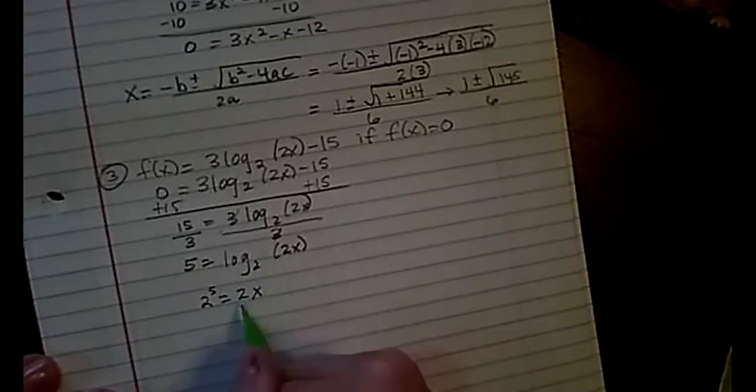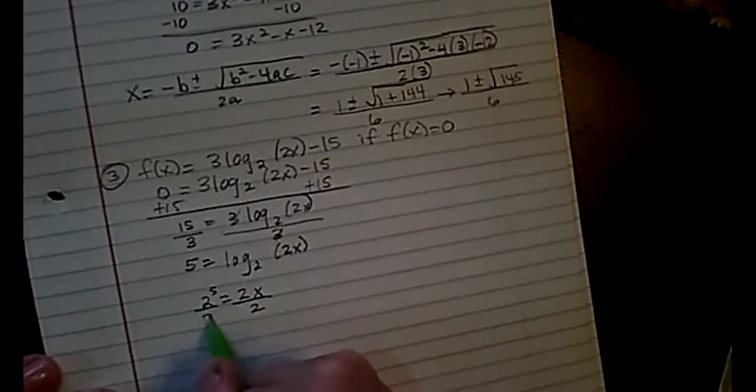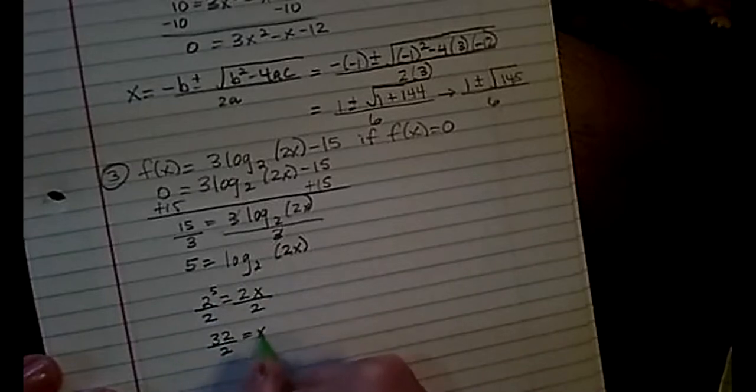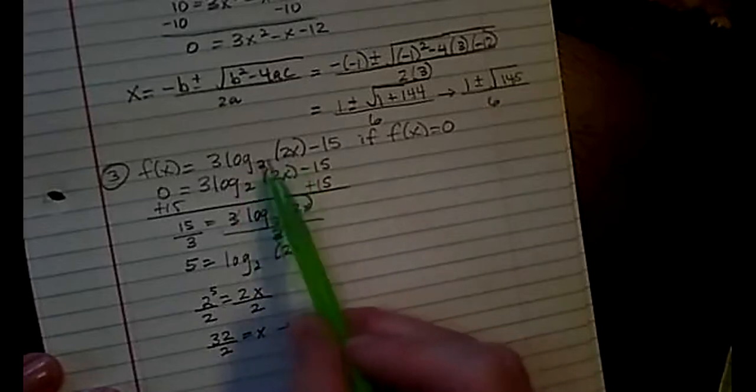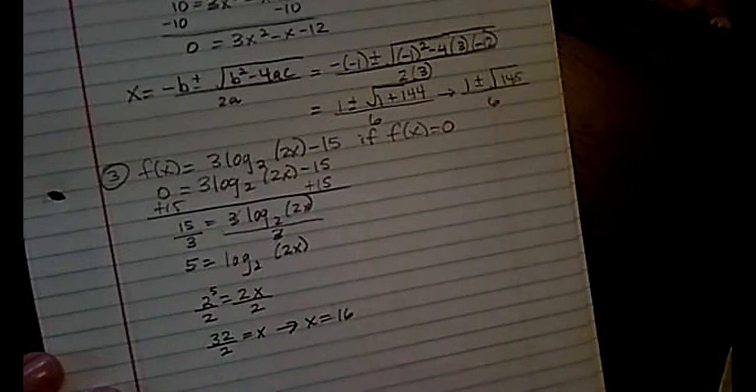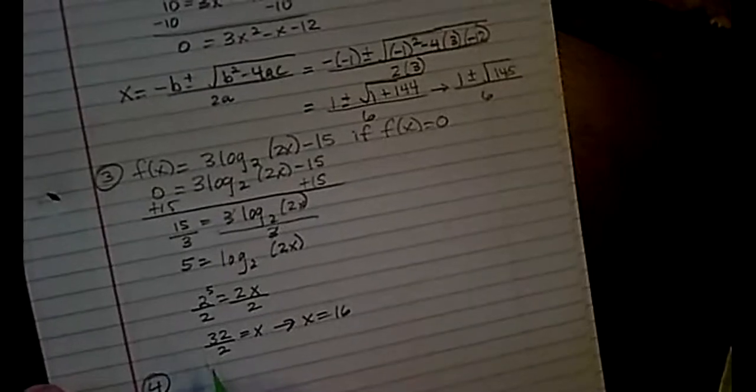Well, I think we can solve that if we divide by 2. So 2 to the 5th, 32. So x is equal to 16. And if I look back here, it's perfectly fine to put a 16 in there. It doesn't give a negative number, so we're all good. All right, let's do this one. A couple more here and we're about done. All right, so we have 3.